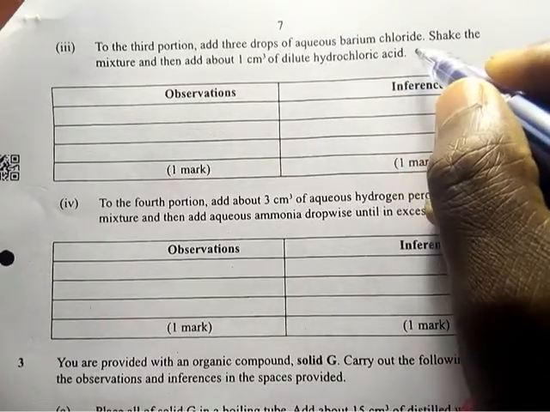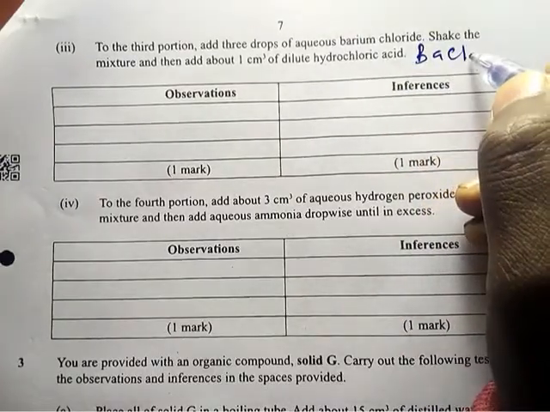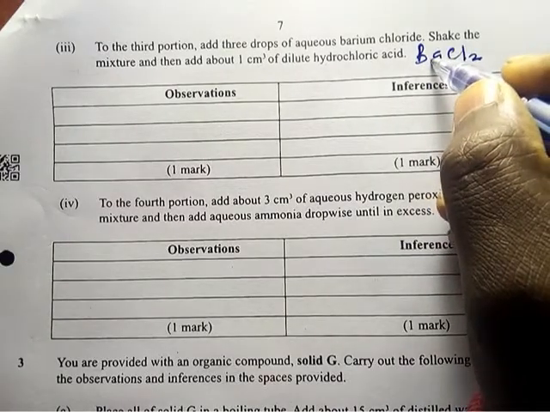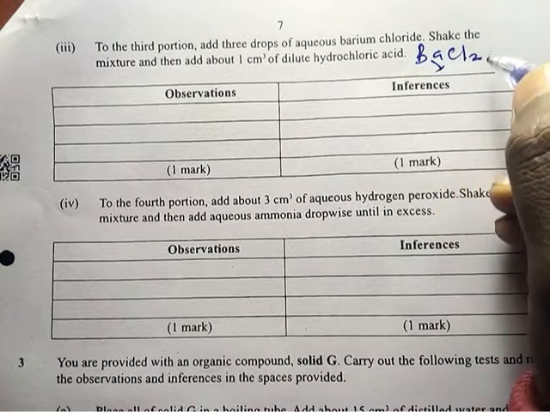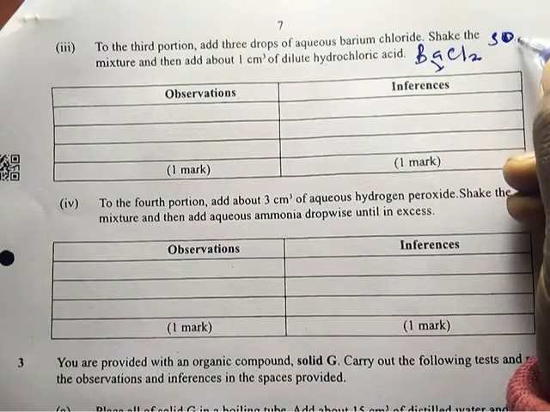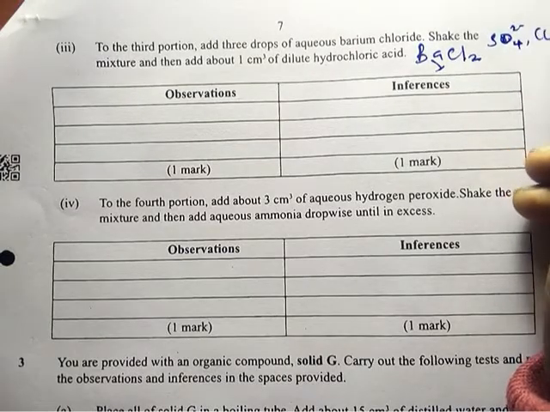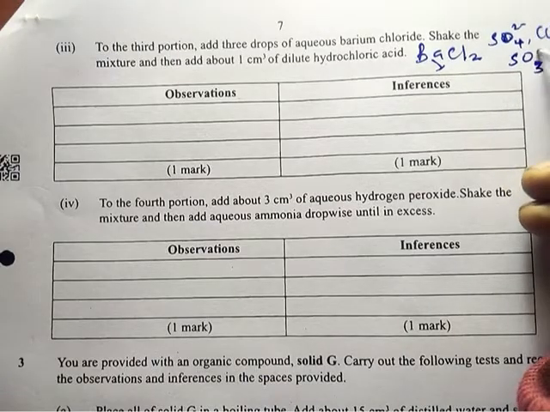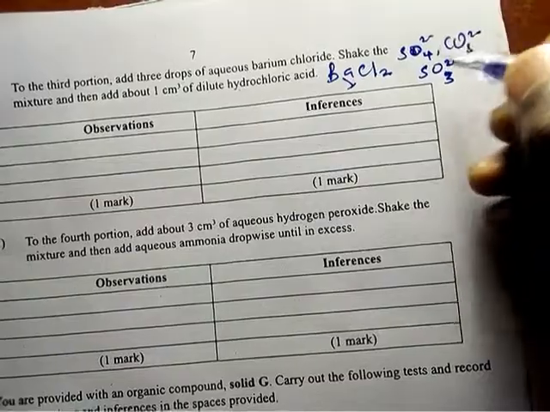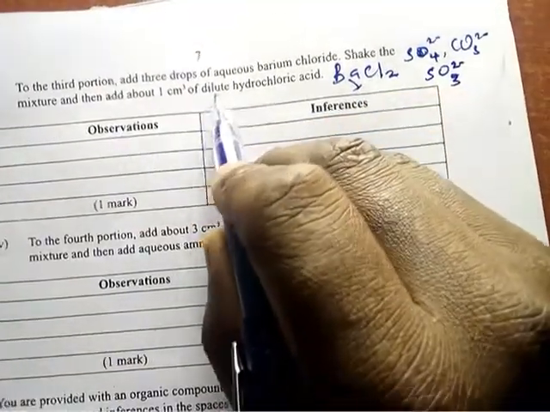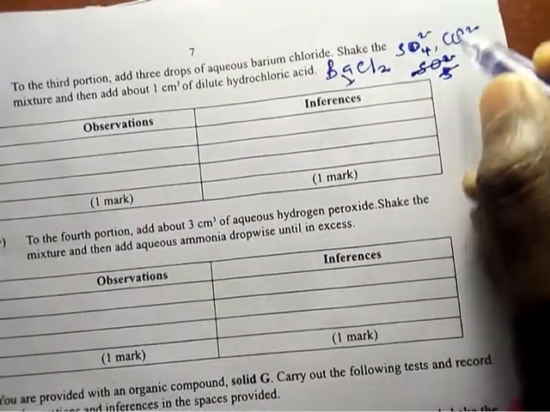Inside there, we added barium chloride and formed a white precipitate. It means this barium entered into the solution and found a sulfate, a carbonate, or a sulfite. It must have met one of these three, and we formed a white precipitate. But now when you add dilute acid and the white precipitate does not dissolve, it means the carbonate and sulfite are not there.